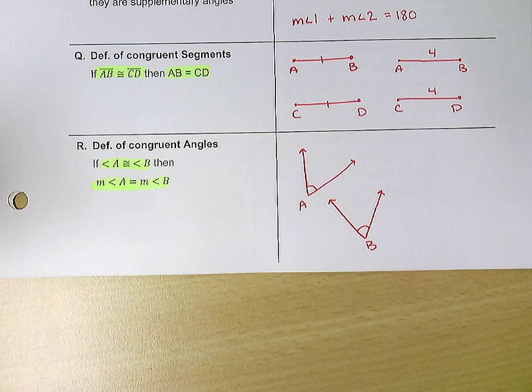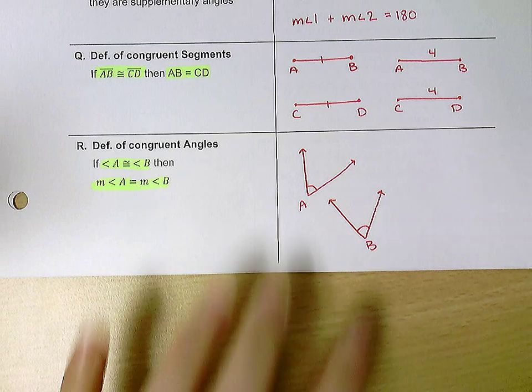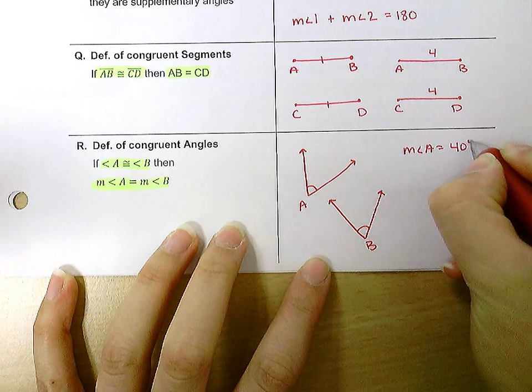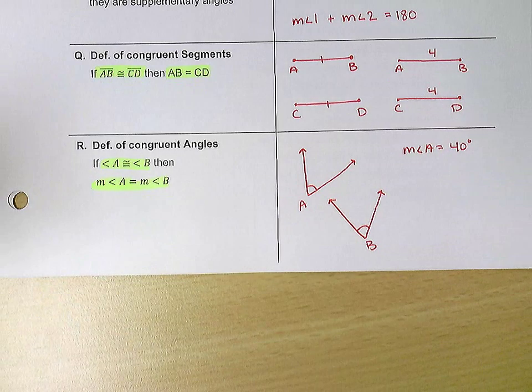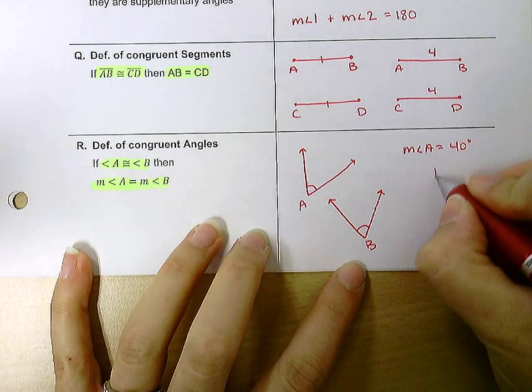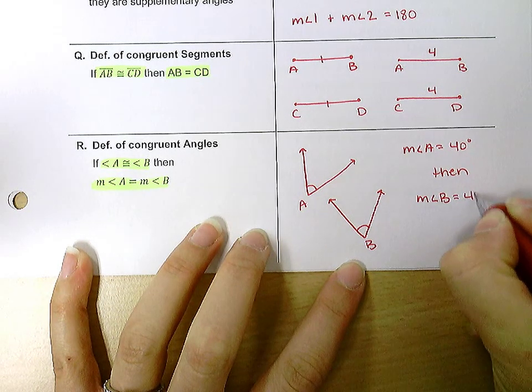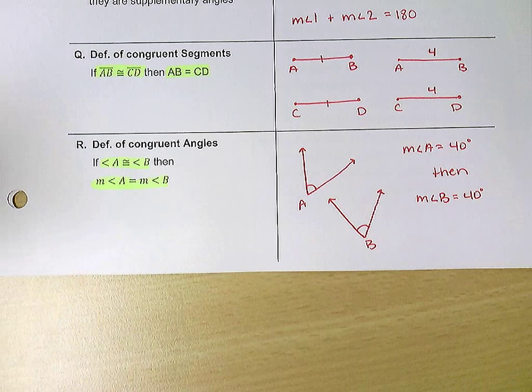Now, if I was given that the measure of angle A is 40 degrees, I would know then that the measure of angle B is also 40 degrees because I knew they were congruent. So their measures have to be equal. So then angle B would also be 40 degrees.